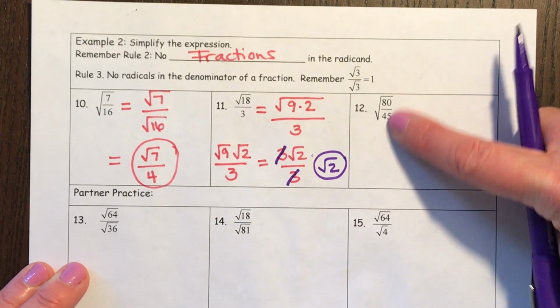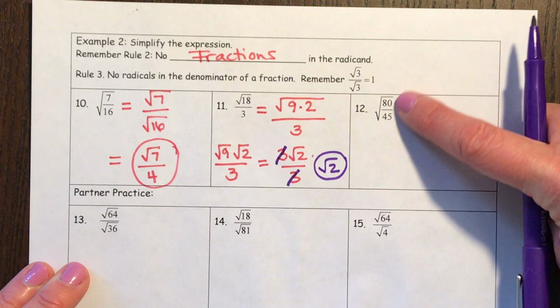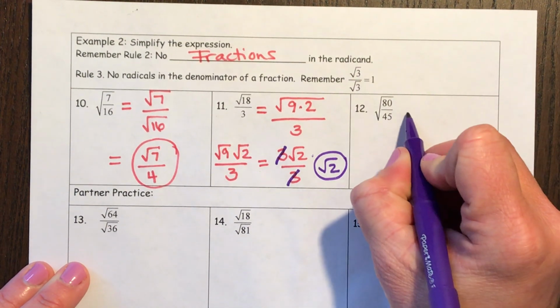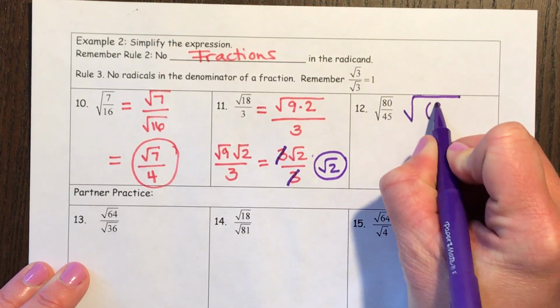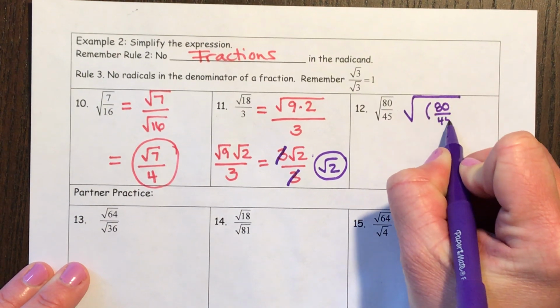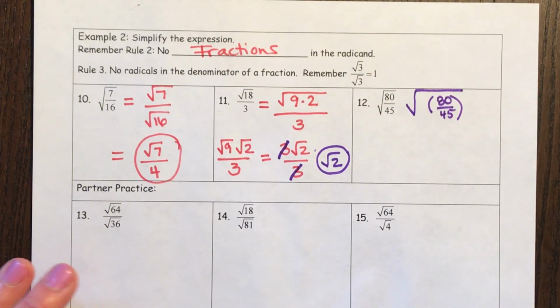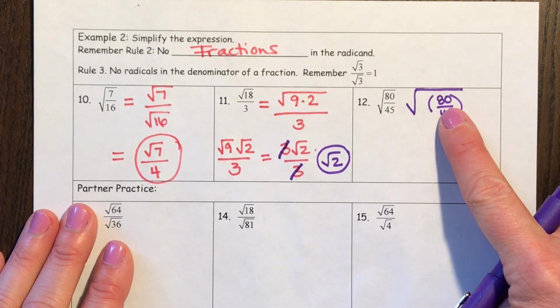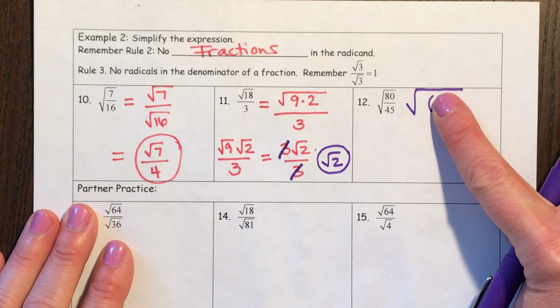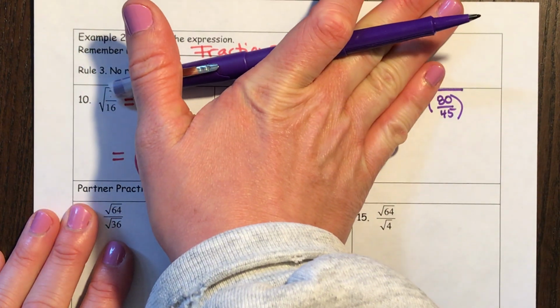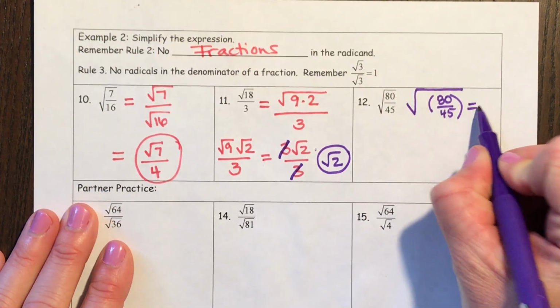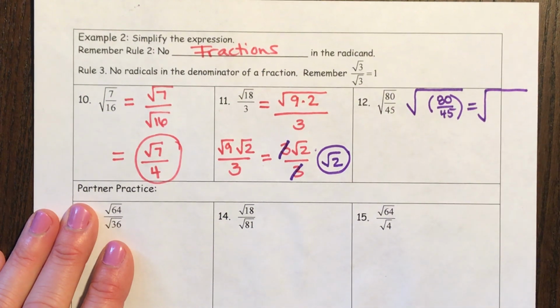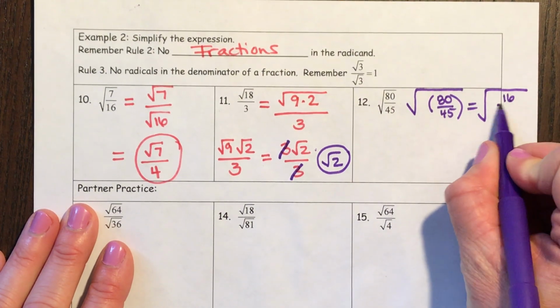Now for this one, as I'm looking at 80 and 45, I can actually reduce my fraction. So I'm kind of thinking of this as, first I'm going to address that 80 and 45 can be reduced. Now it's a lot easier to work with smaller numbers, and so I'm going to reduce this down. Both of these numbers are divisible by 5, so I'm going to reduce my fraction before I address the radical sign. So I'm first going to just look at it as a fraction. And this fraction reduced is, if I divide by 5, 16 over 9.